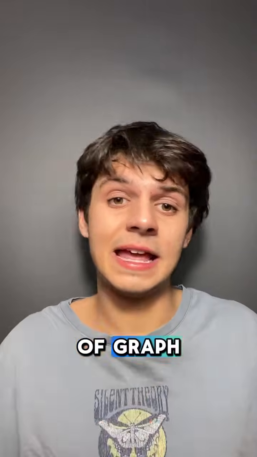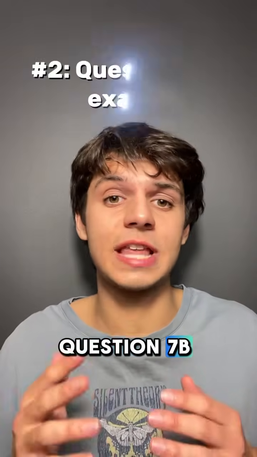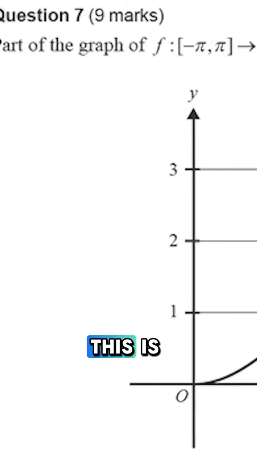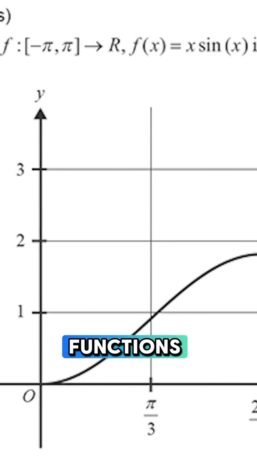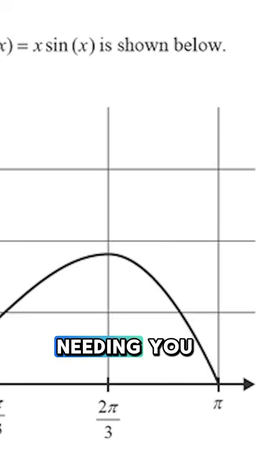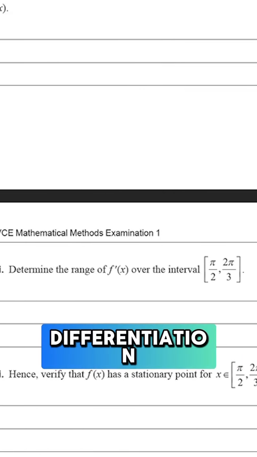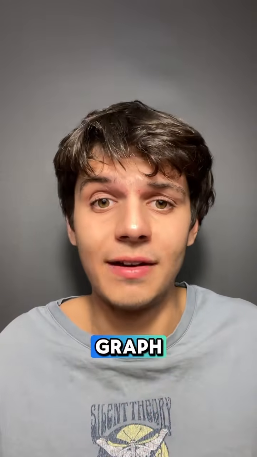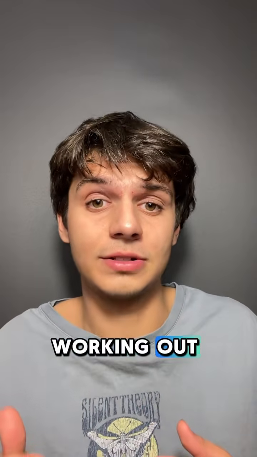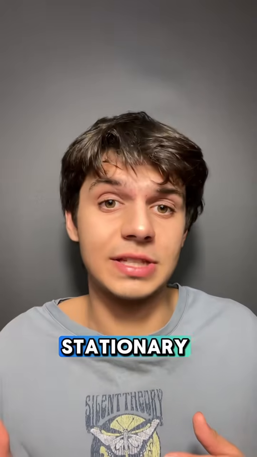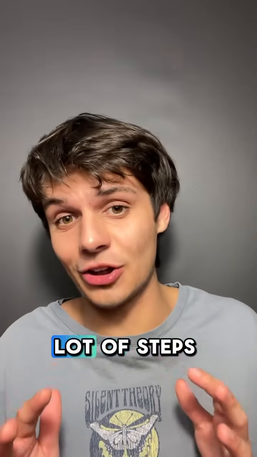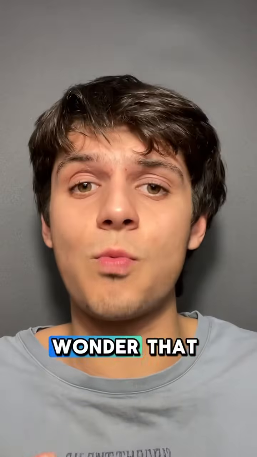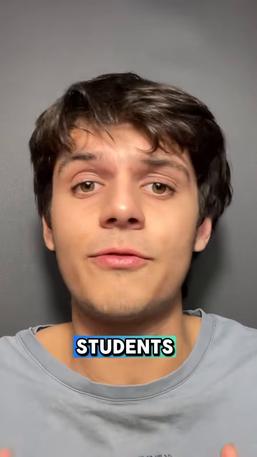In second place is question 7B from the first exam, which is the one without a calculator. This is another question having to do with functions and graphs, with this question needing you to use product rule differentiation in order to find an interval. Then determine the range of the graph, and then use working out to verify the coordinates of a stationary point. There's clearly a lot of steps to this question, and without a calculator and notes, it's no wonder that last year's students found this difficult.